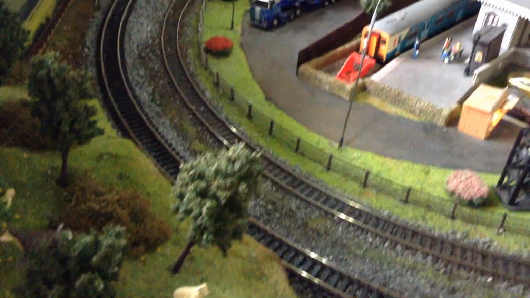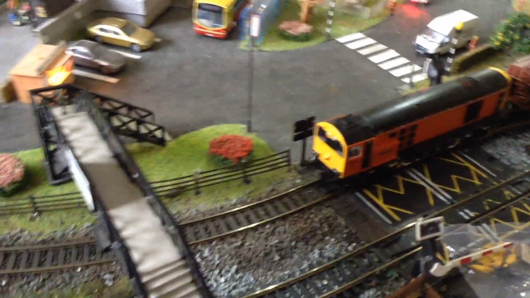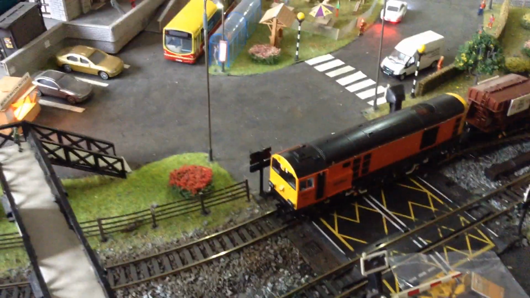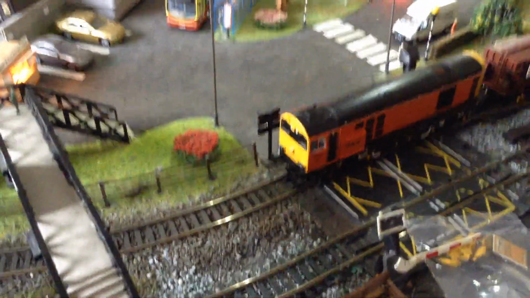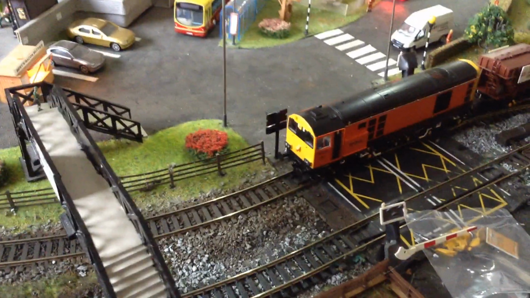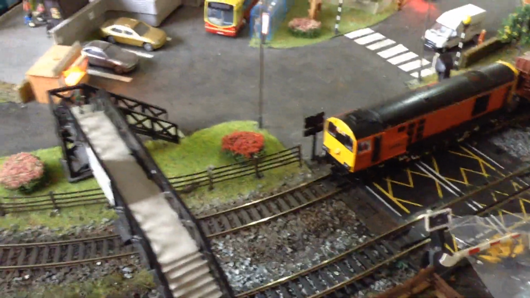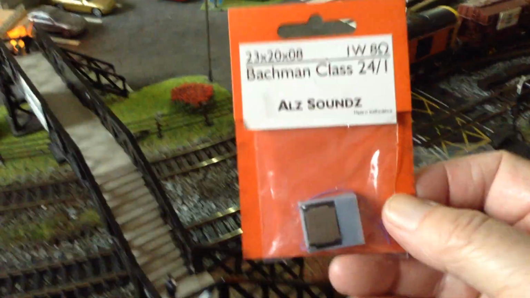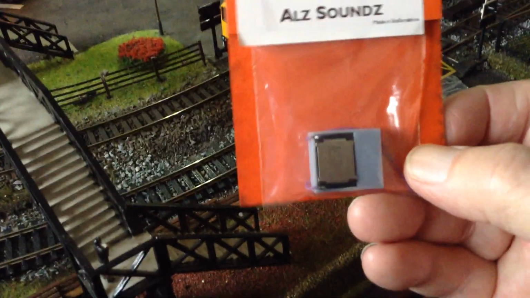Now then, I bought this from Steve at the Hobby Goblin, where I go regularly, more regularly now because the restrictions have been lifted a bit on the lockdowns. I spent a couple of hours the other day in there. While I was in there, Alan, who I've told you before makes these Al Sound speakers, and also does drivers for all these trains, came in. What I've actually bought at the same time is this one, a Bachmann Class 24 one, to fit into that instead of the one that's already in it.